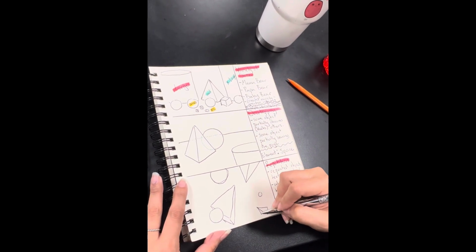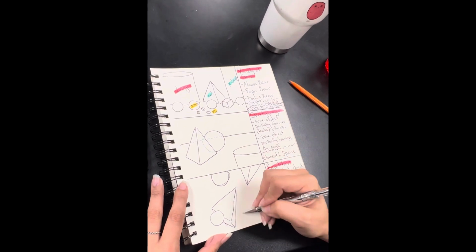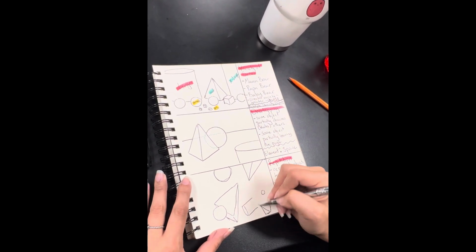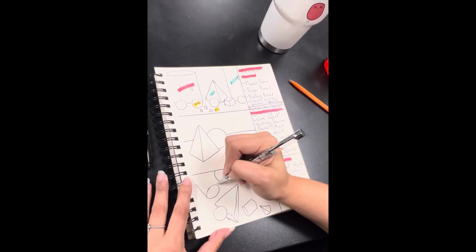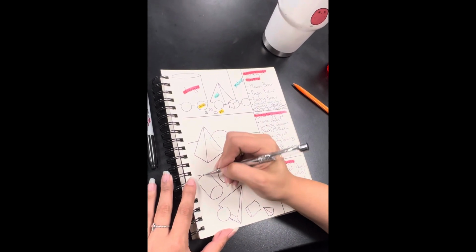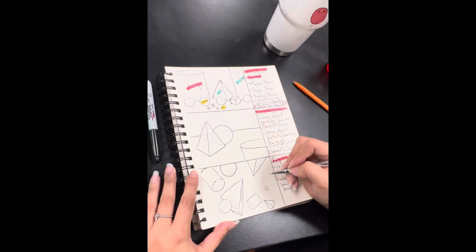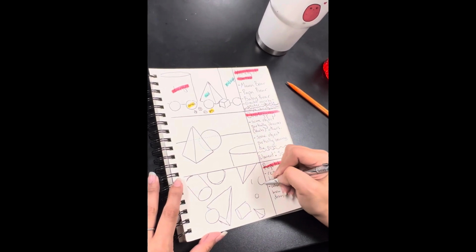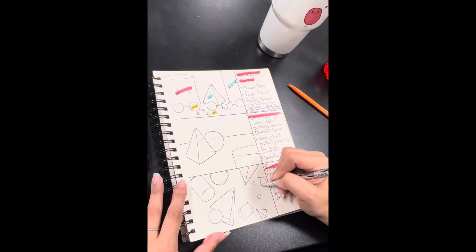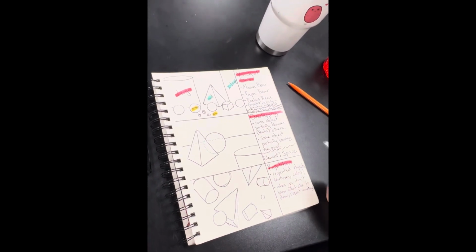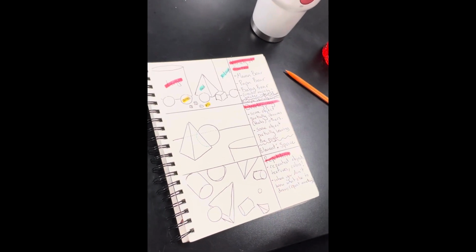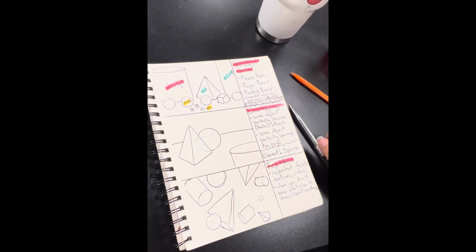Why not? And let's draw some cylinders. Another one, why not? So these are repeated objects, multiple cylinders, multiple pyramids, multiple spheres, excuse me.